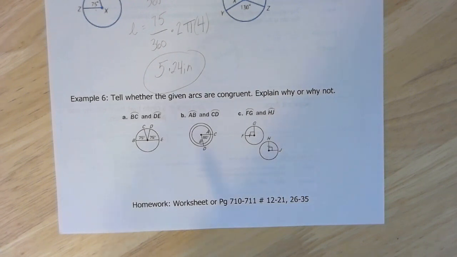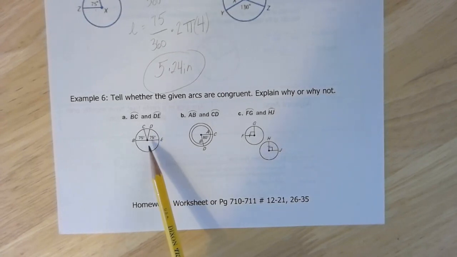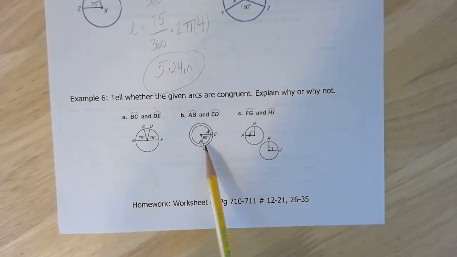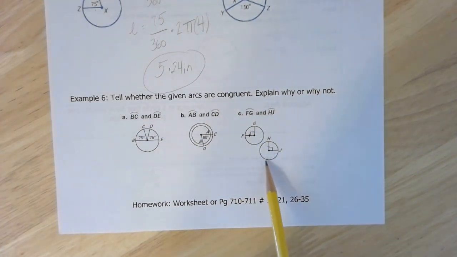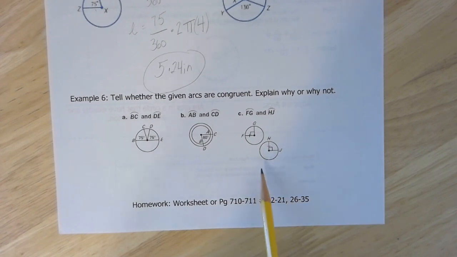Looking at these, I want you to think about it a little bit. I don't want to just give you guys the answers, but looking at this, do they have the same measure, and are they in the same circle? This one, there are 2 different circles here, so when they're in 2 different circles, they have to be congruent circles. Are those congruent circles or not? Check your answers, make sure that you got these correct. This is very important material here. All right, have a good day, guys.